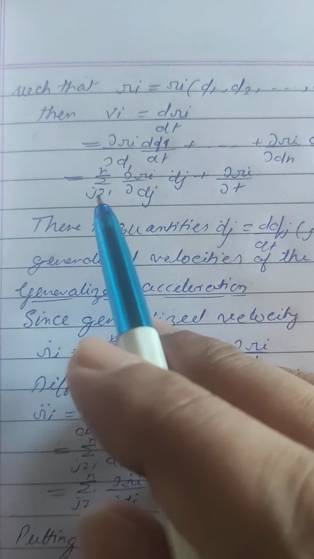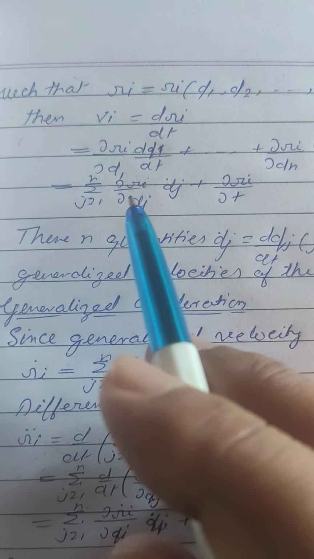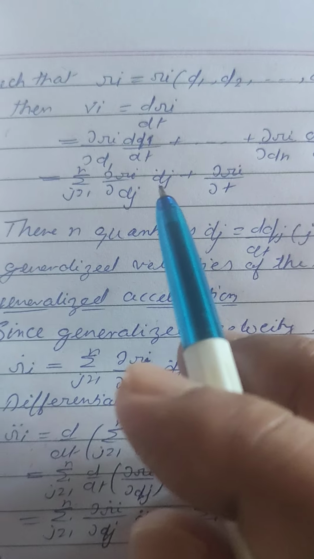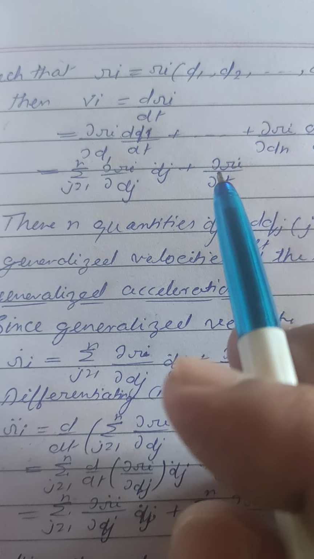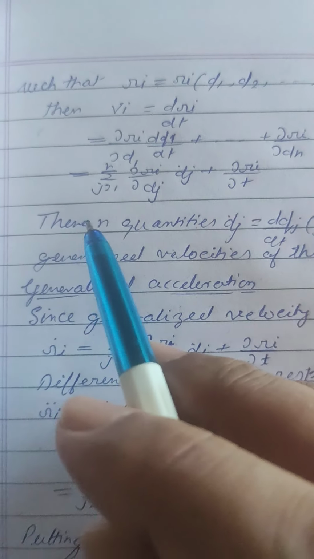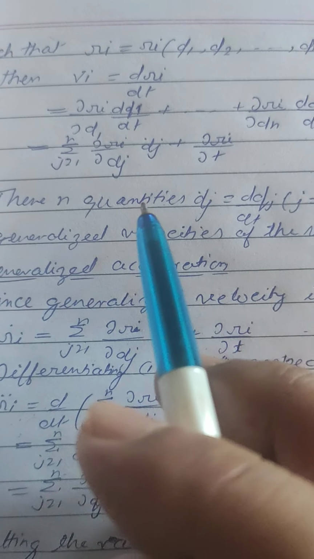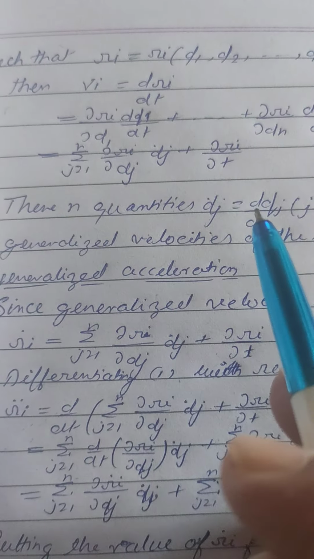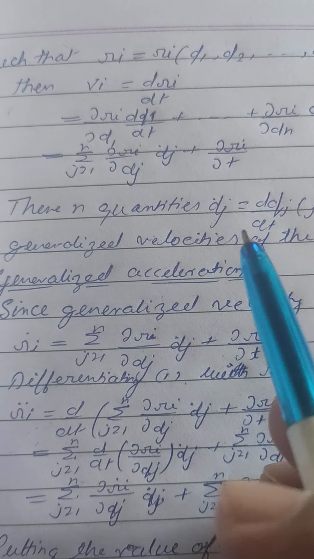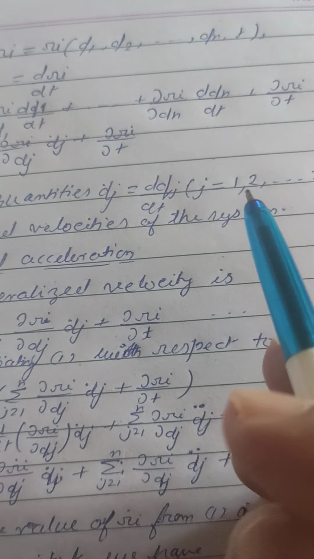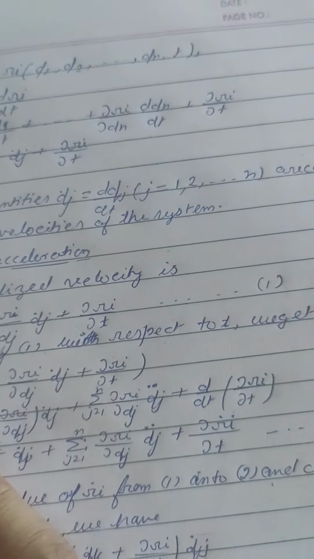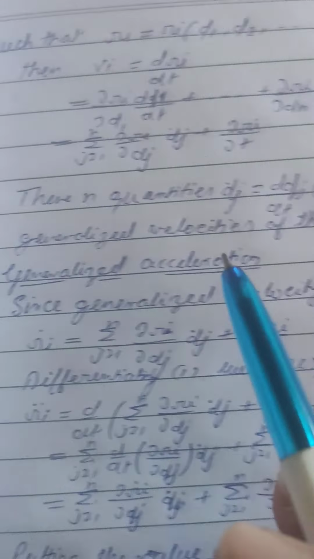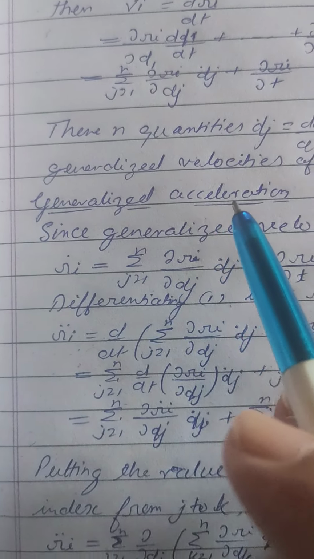which is equal to the sum over j from 1 to n of the partial derivative of r_i with respect to q_j times q_j dot, plus the partial derivative of r_i with respect to t. The quantity q_j dot, which is equal to the derivative of q_j with respect to t, j varies from 1 to n, is called the generalized velocity of the system. Now, generalized acceleration.